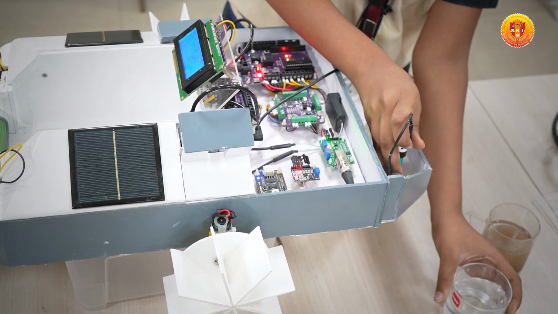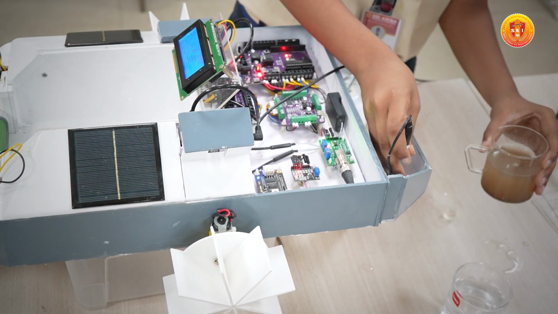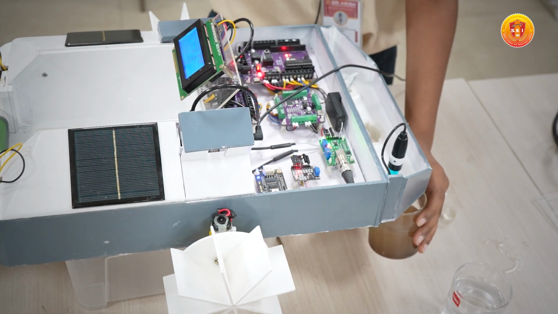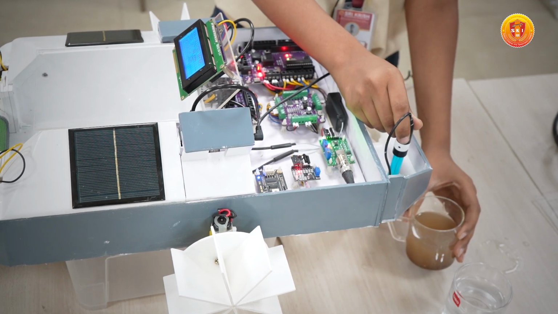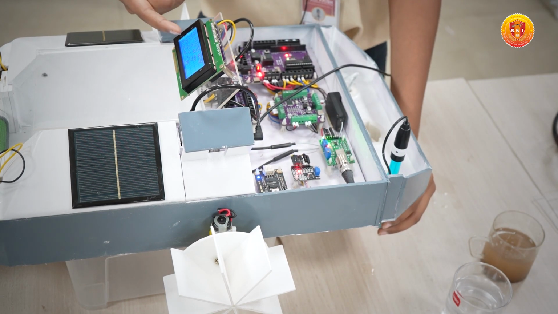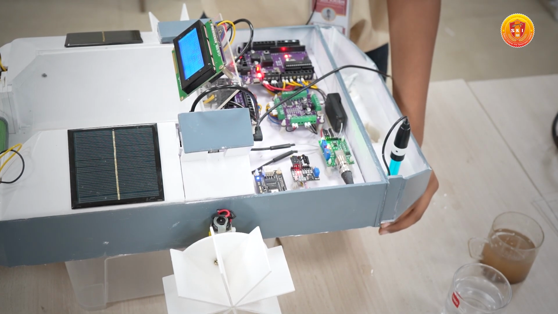And now I am going to be adding a basic solution, which is sand water. Now as you can see, the pH level is above 7, which means the solution is basic. Now let's try it out with lemon juice, which is acidic. As you can see here, the value is 3. So it means that it is acidic.